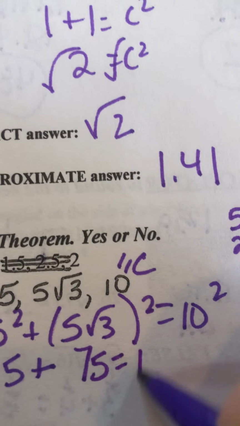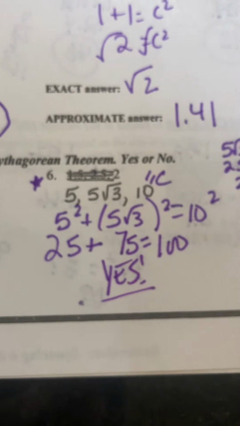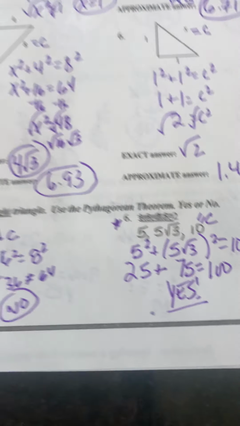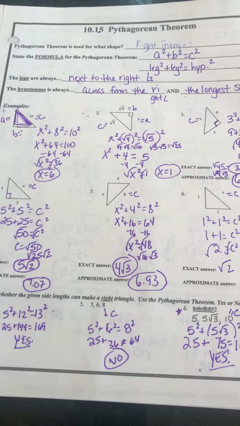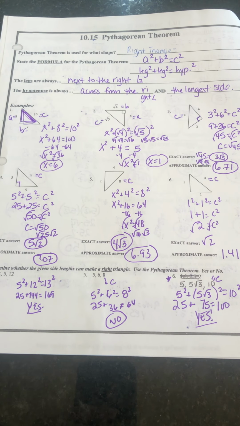So does 25 plus 75 equal 100? Sure thing. Yes, it does. And that's, again, another special one we're going to come back to. So a nice, easy review of Pythagorean theorem with some trickier problems, but we can handle it.